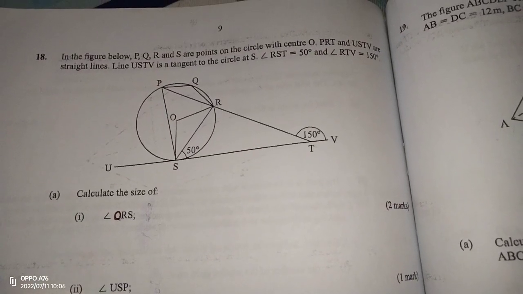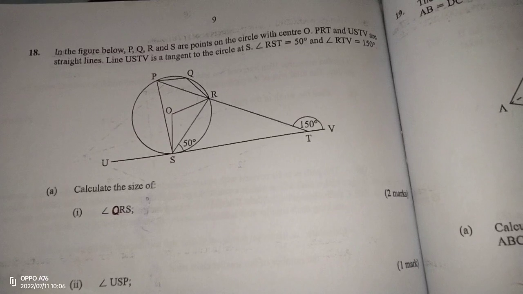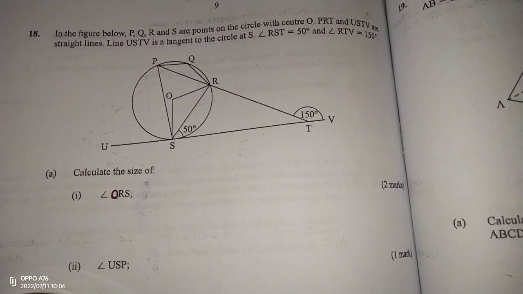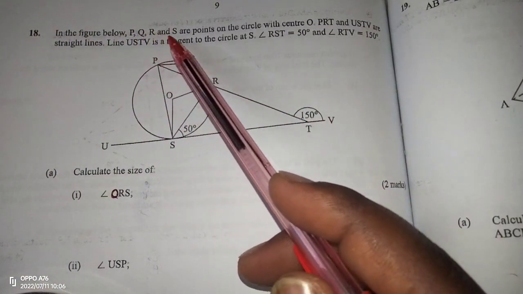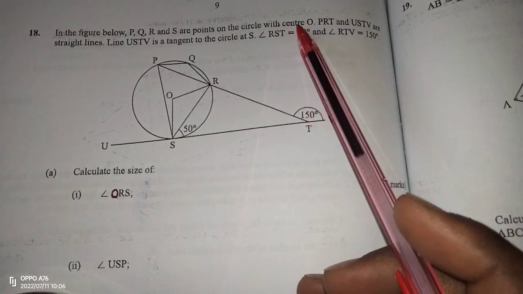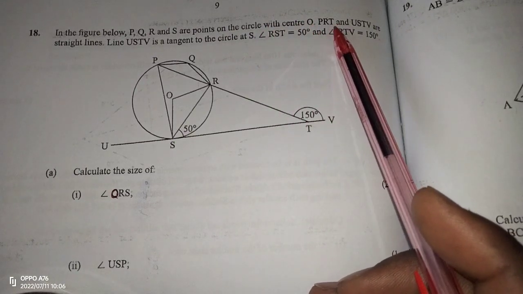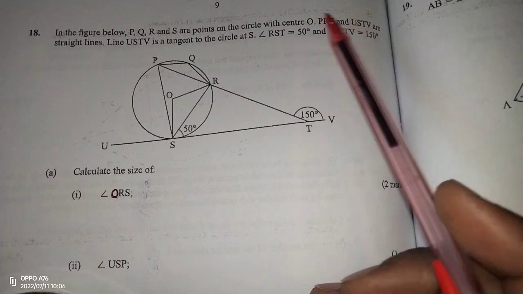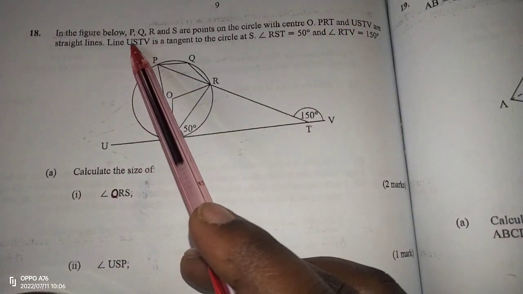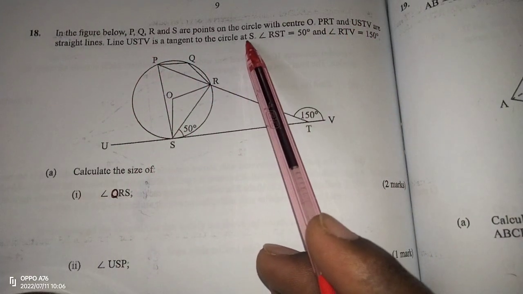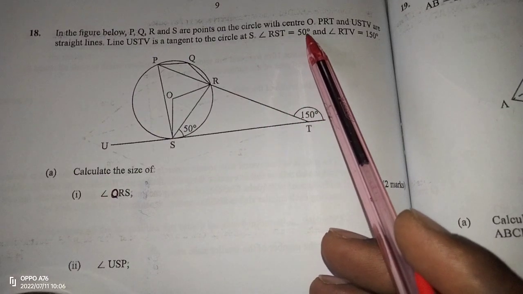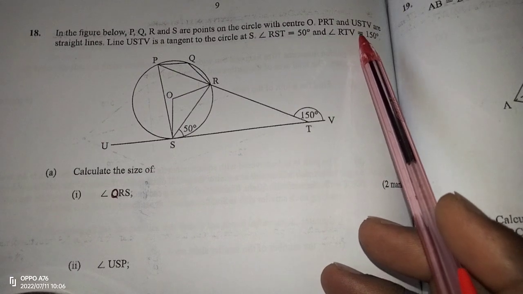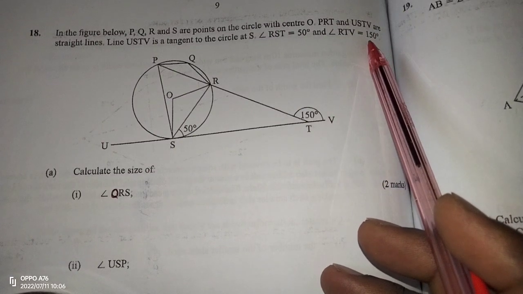We are going to study circle chords and tangents, whereby we're going to consider the KCSE 2016 Mathematics Paper 2. This is number 18. In the figure below, P, Q, R, and S are points on a circle with center O. Then PRT and USTV are straight lines. Line USTV is a tangent to the circle at S. Then the angle RST is 50 degrees and the angle RTV is 150 degrees.